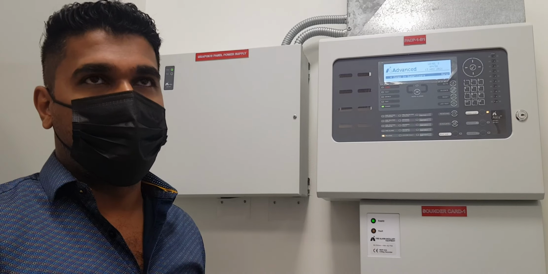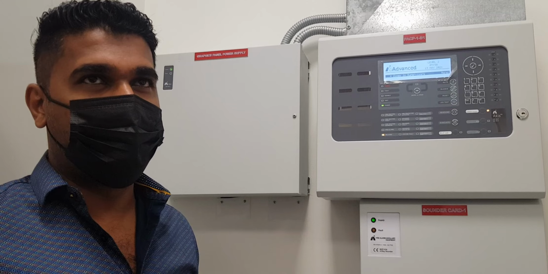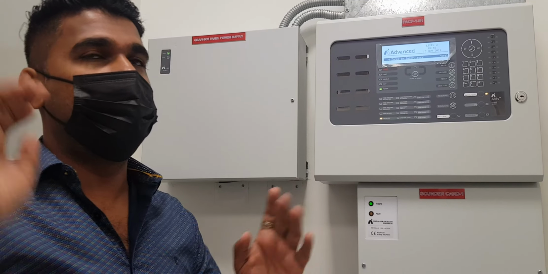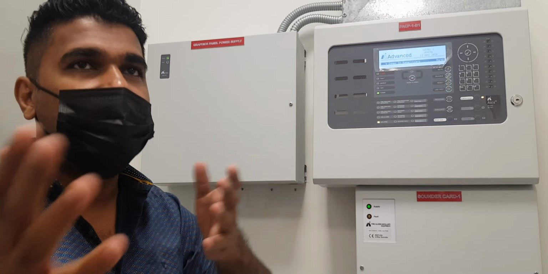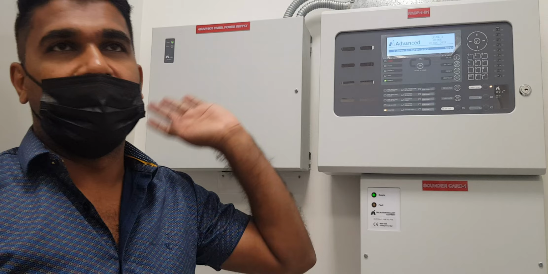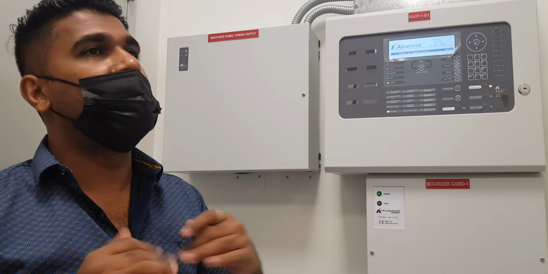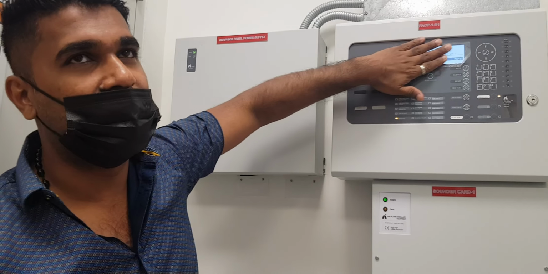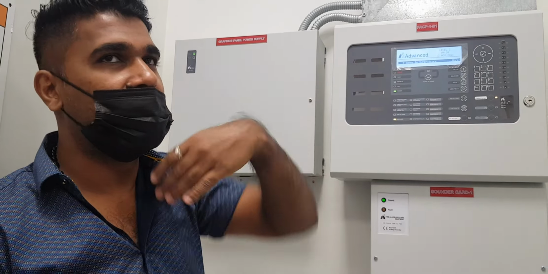Now, for two detectors, there's no delay time. Two detectors come on, it starts immediately. If one detector is on, and at the same time or within a couple of seconds a second device comes on from anywhere, there's no delay timing, it will start the cause and effect. So you won't get a delay timing or a countdown here. It will take over.